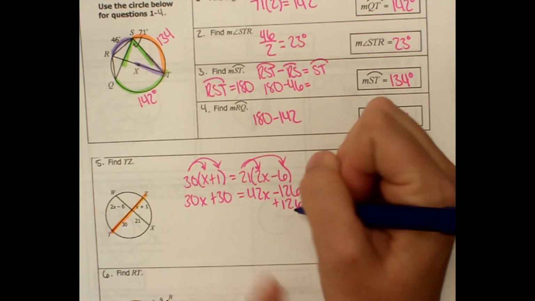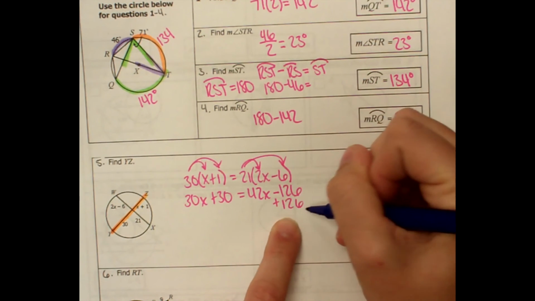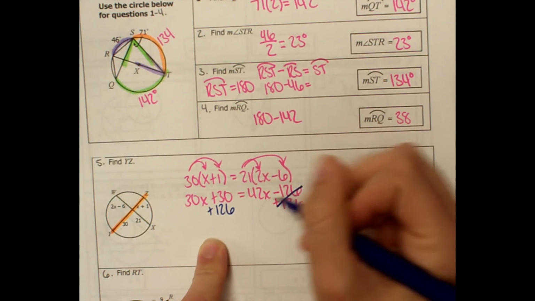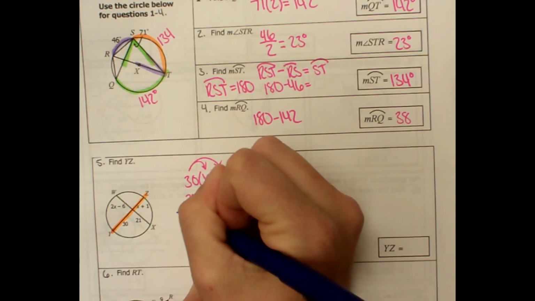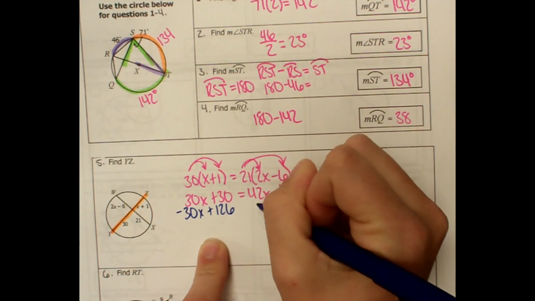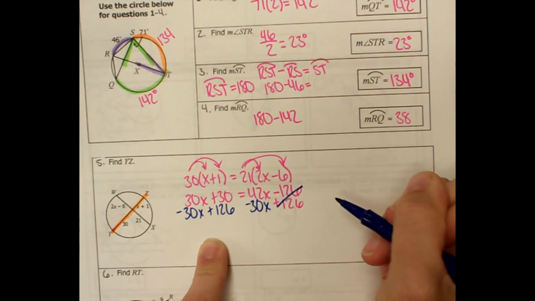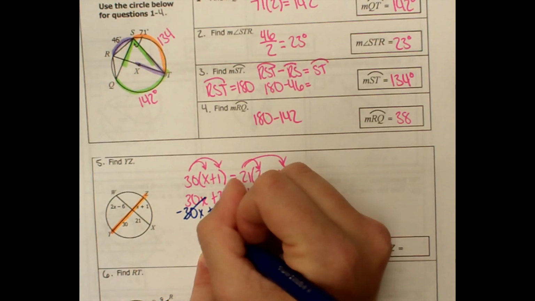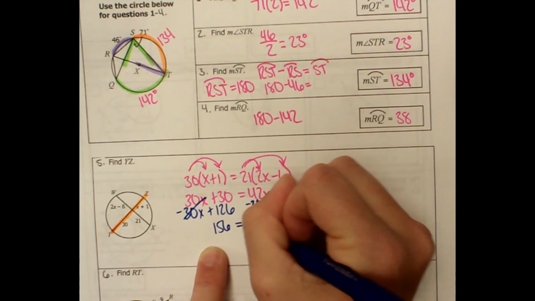So we move to solve the equation. We're going to start by adding 126 to both sides. So we add 126, and then over here we're going to subtract 30x to move the x's to one side. So those go away. 126 plus 30, we get 156 is equal to 12x.